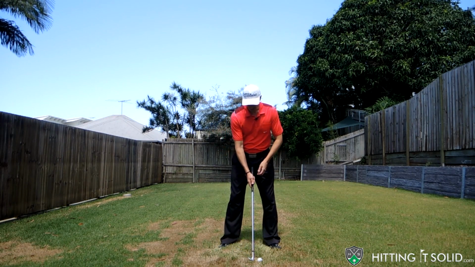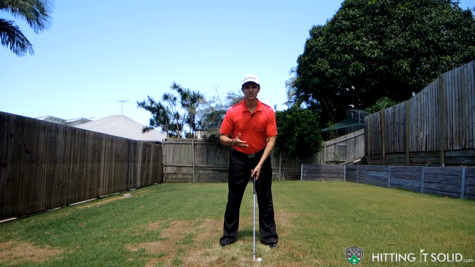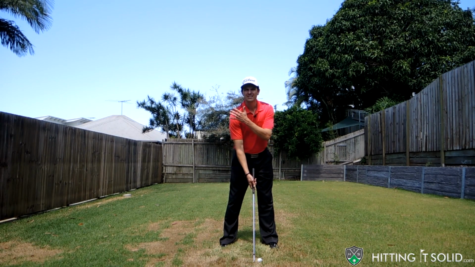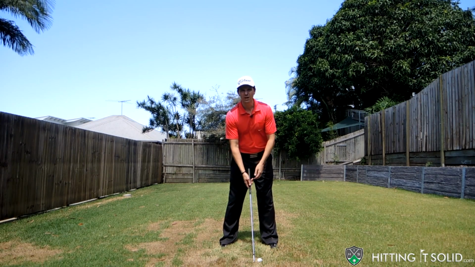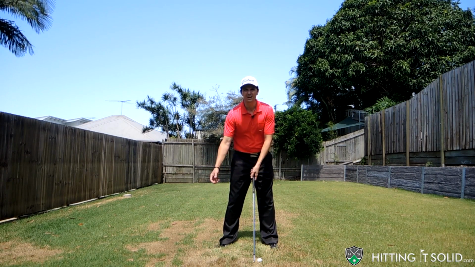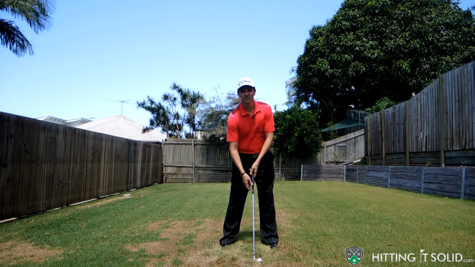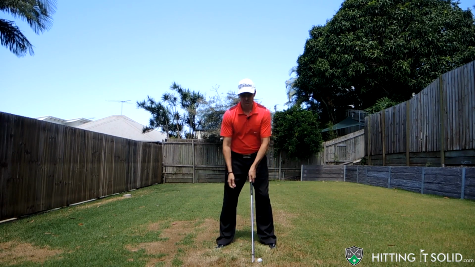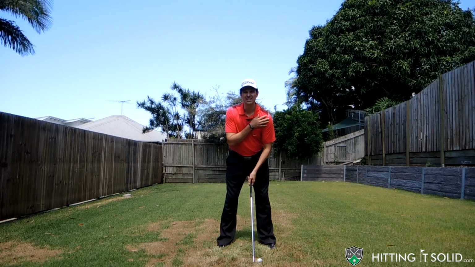So if I'm setting up to a golf ball here, what you'd like to see, because I'm a right-hander and my right hand is underneath the left at setup, there should always be a bit of a tilt away from the target, because this right arm is underneath the left and it naturally pulls this shoulder a little bit lower than the lead shoulder. So what you don't want to do, if I was setting up to the ball like this, is to have these shoulders really level at address.